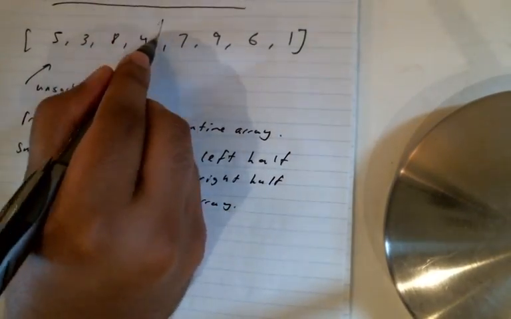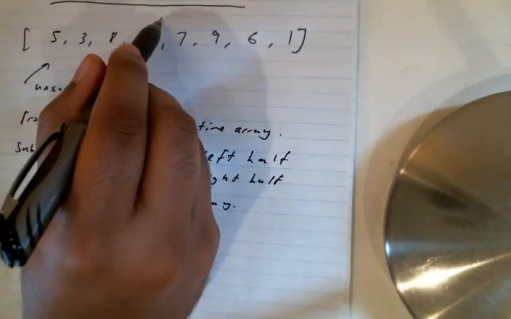Okay, so sort 5, 3, 8, 4, sort 7, 9, 6, 1. The question is, can we combine those two sorted arrays into a solution to the original problem?